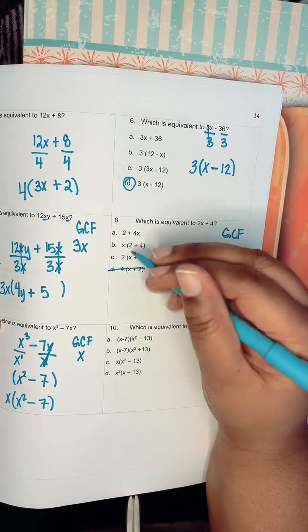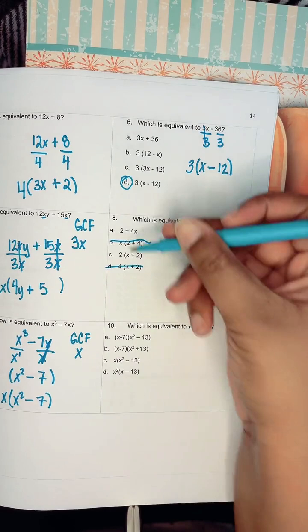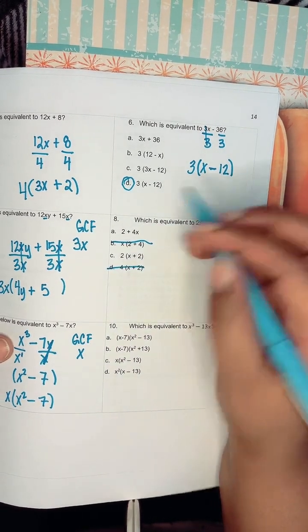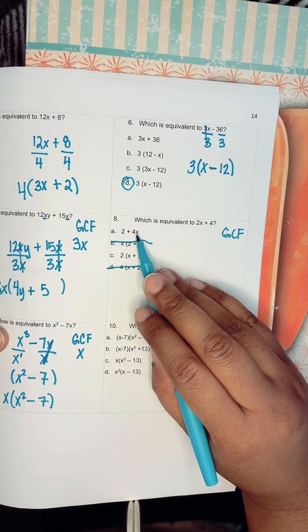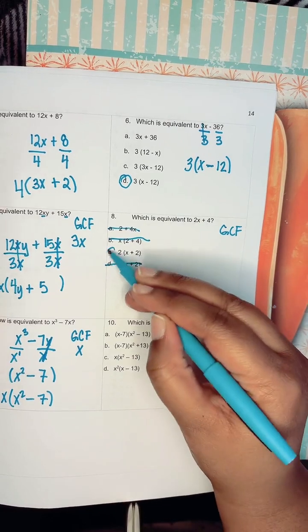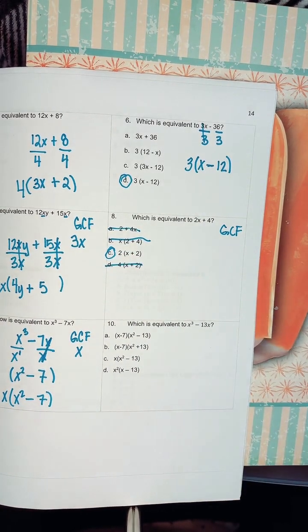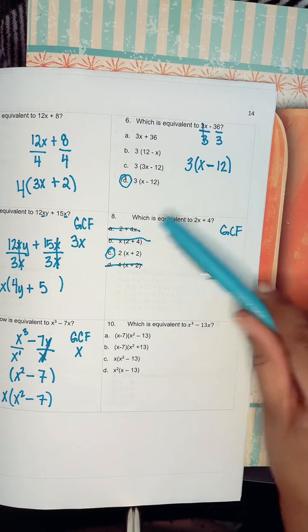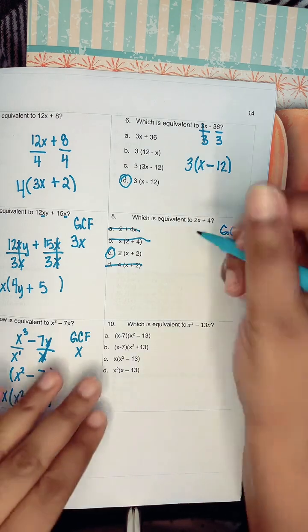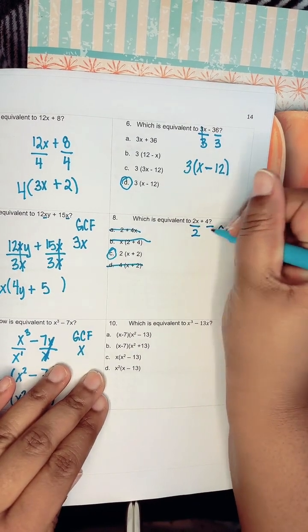Really, because they both don't have an X, that's why this is out. Now we have a 50-50 chance. This one doesn't make sense because there's no 4X up here. So really, just by looking at our multiple choice and not doing any math, we can get the right answer. But let's do the math.